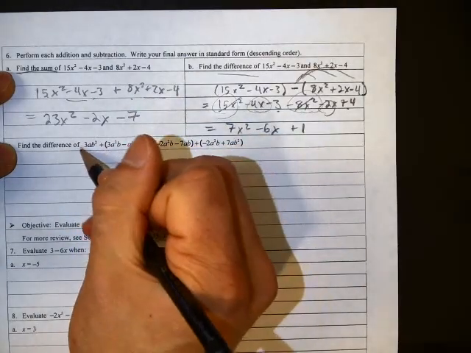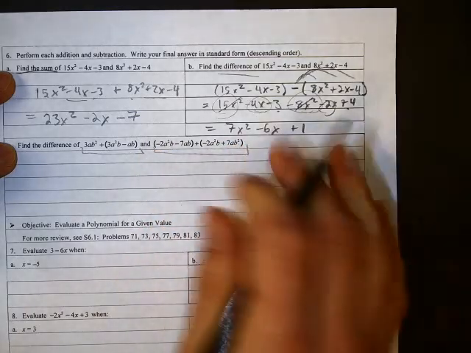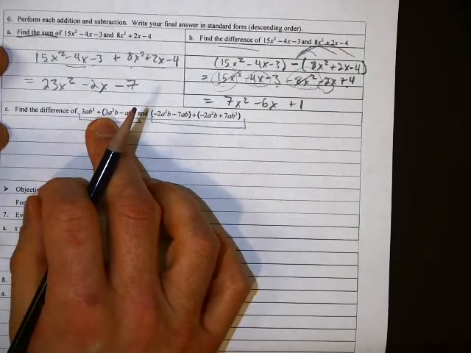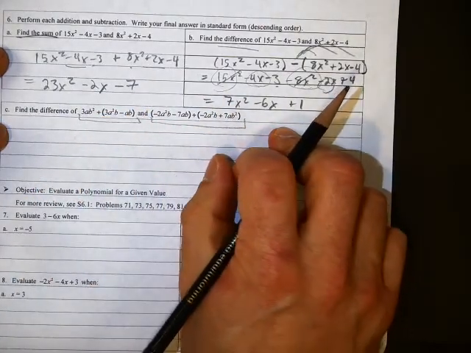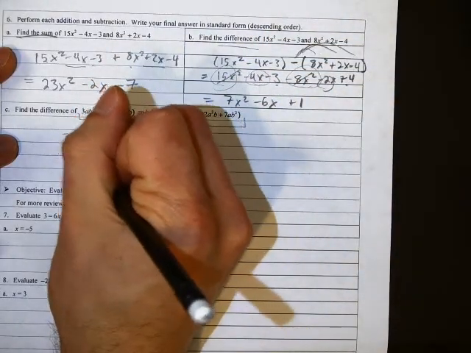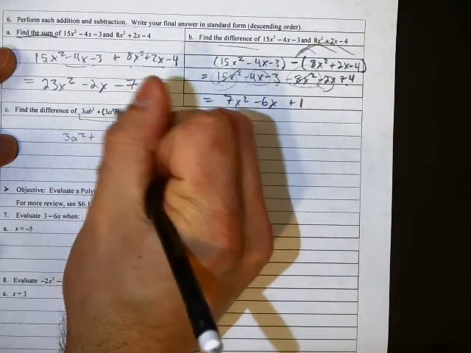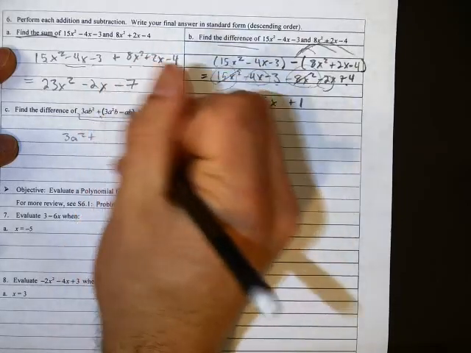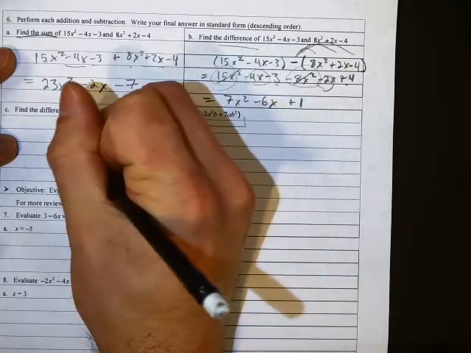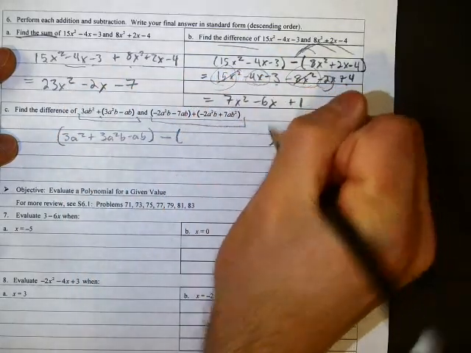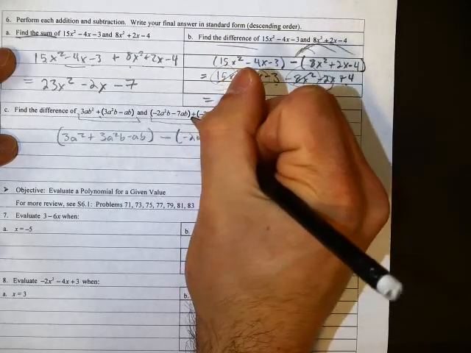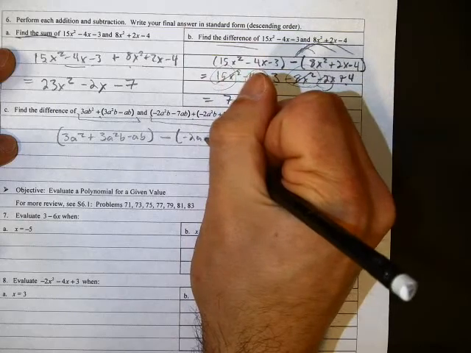Okay, now it says find the difference of this and this. So it means to take this and subtract all this. Well, I'm just going to drop this because there's a plus sign there. I don't really need this. So it's all of this minus all of this. And I'm going to drop the parentheses because it's a plus sign there. I don't need parentheses when I have a plus sign.